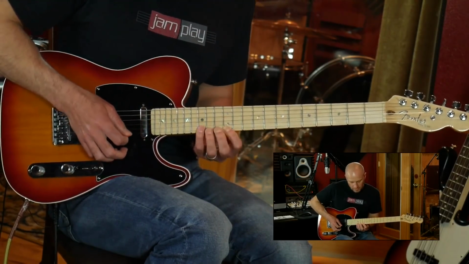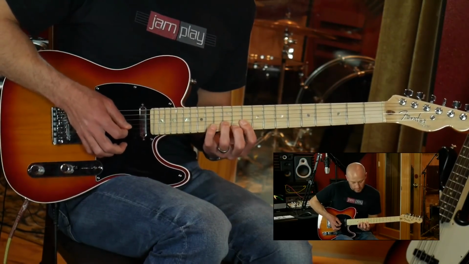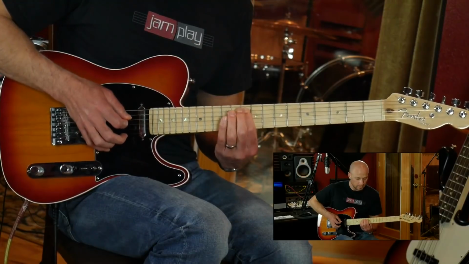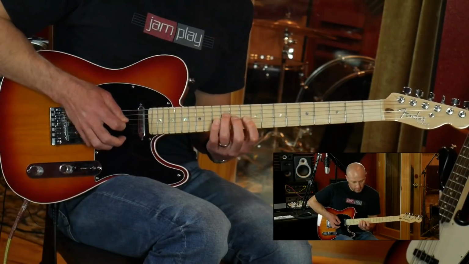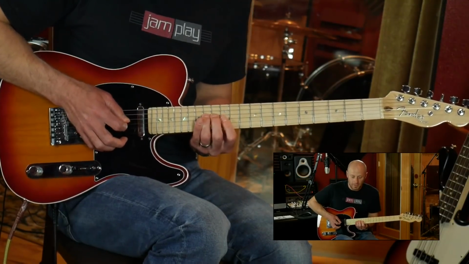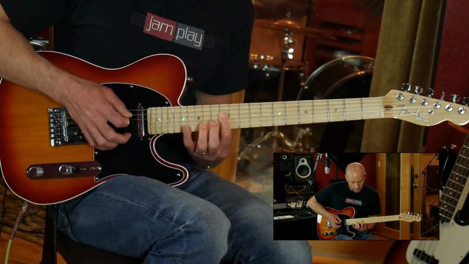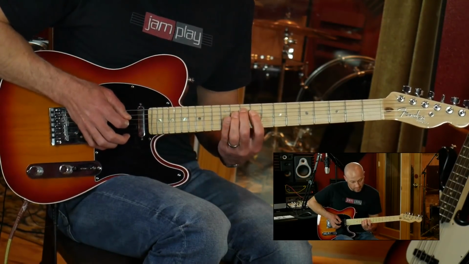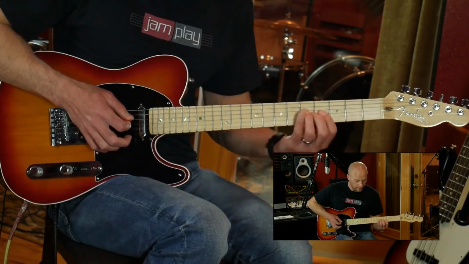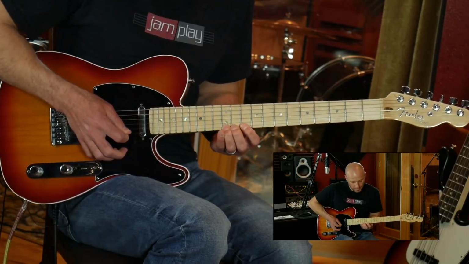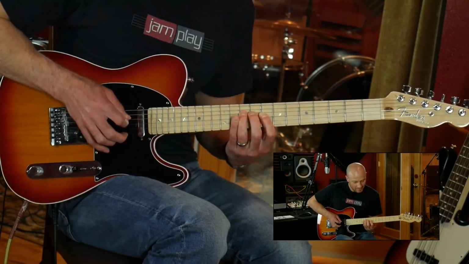C shape. D shape. Arpeggio there. Pentatonic. Back up to the C shape. D, and we'll go to the E. Back up to the D shape. E.